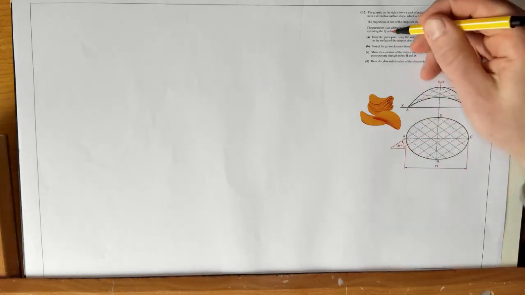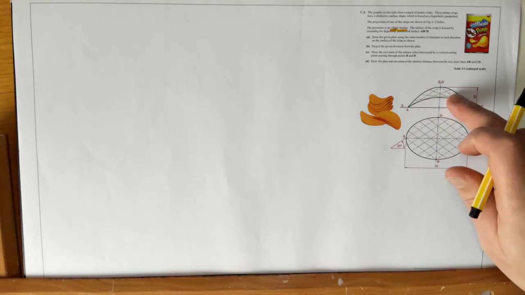The projection of one of the crisps is shown. The perimeter is an ellipse in plan. So that's an important point. This shape here is an ellipse. We're not told what this shape is, so you'll say, oh, that looks like some type of parabola or some type of ellipse, but it's not. We have to look at how to create that. The surface of the crisp is formed by extending the hyperbolic paraboloid ABCD. So the extending part is, as I said, the bit that's new there.